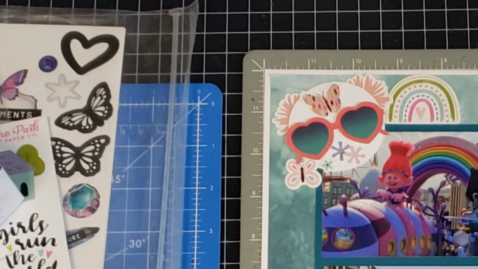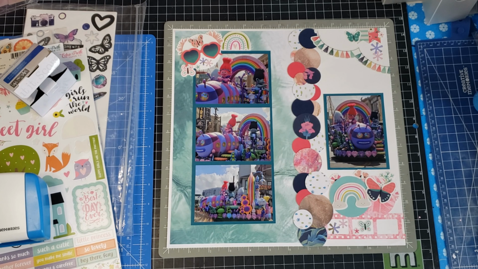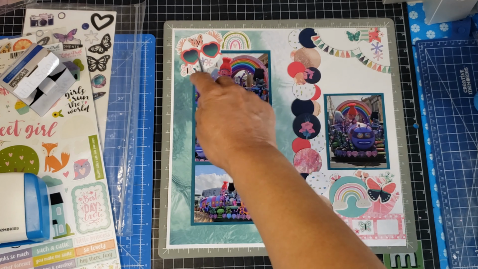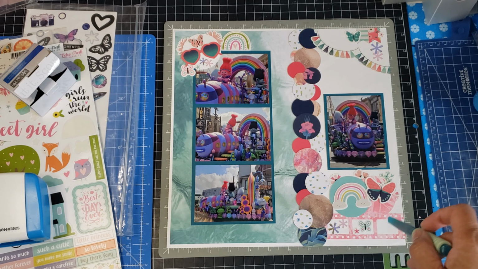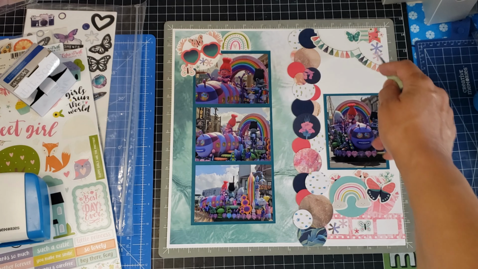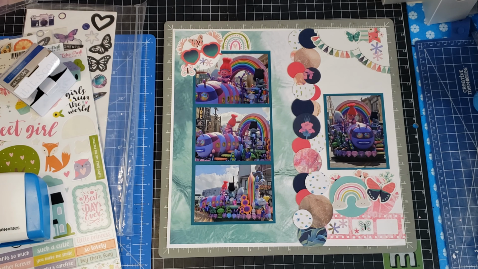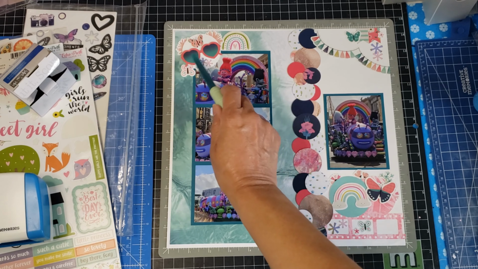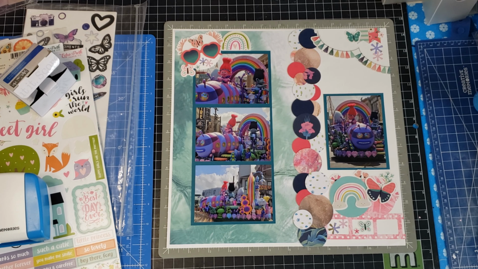And I really like how they turned out. So I did end up with a visual triangle with 3 clusters going around the page. I used the thin foam squares on this butterfly and on the sunglasses. So I'm happy to call another one finished.